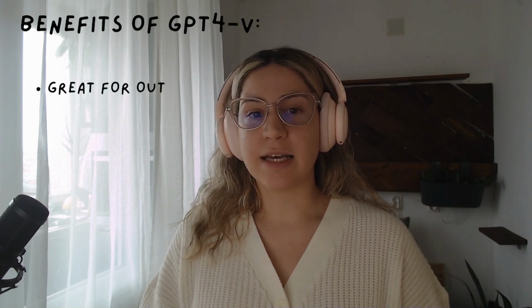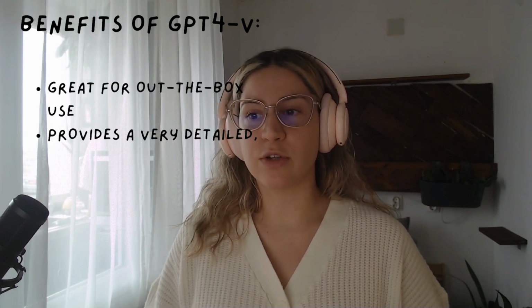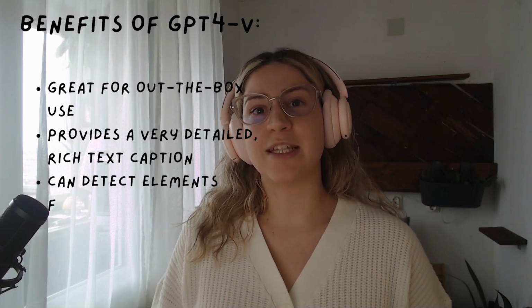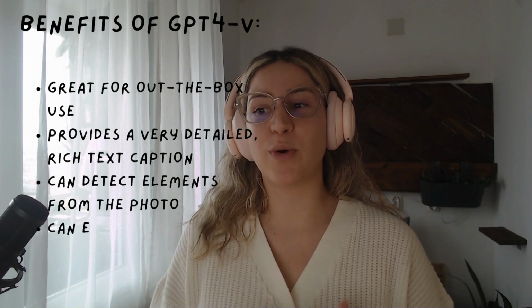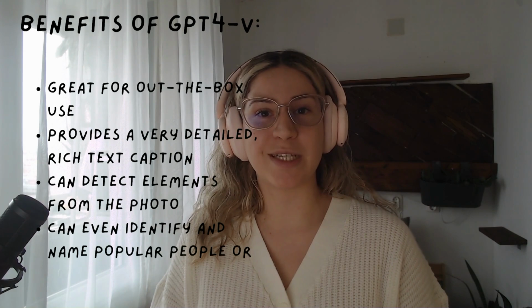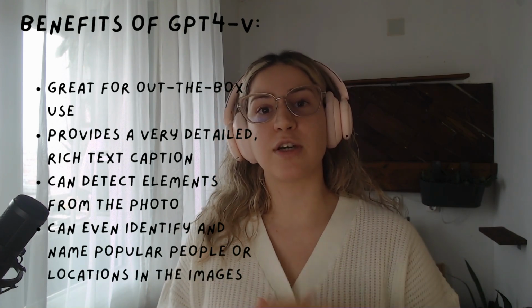Now when it comes to GPT-4, there is a module within GPT-4 called GPT-4V that is for vision analysis and visual recognition. That is good for out-of-the-box use. It provides a very detailed and rich caption. What I found here is that it can detect elements from the photo, and it can even identify popular people or locations in the photo that you provide, which is very good, especially if you have a very good customized detailed prompt that you can use to avoid potential hallucinations.